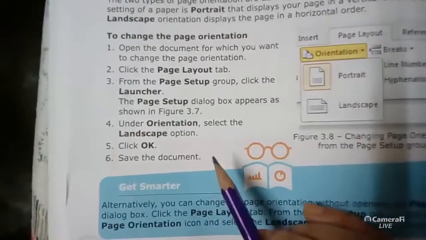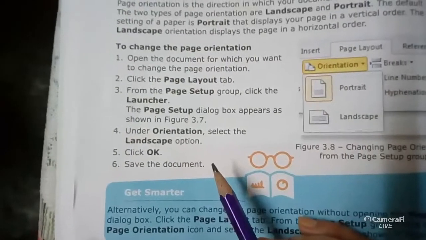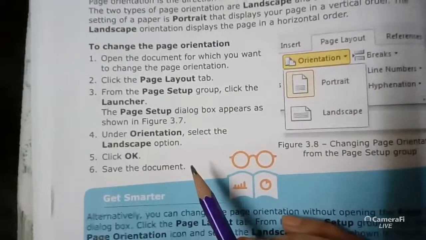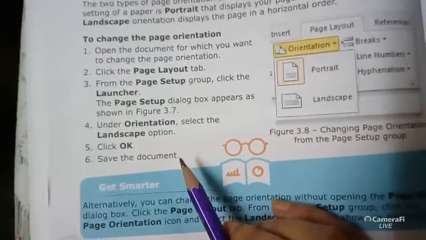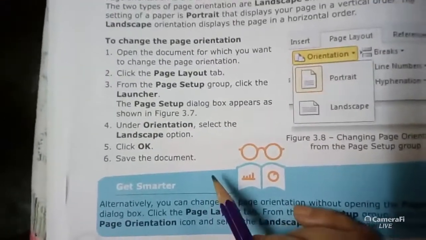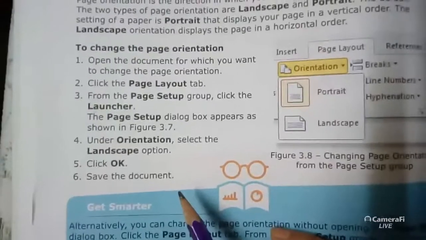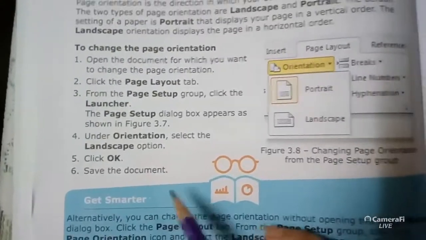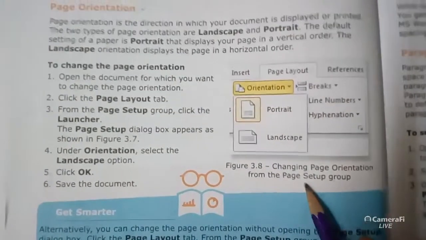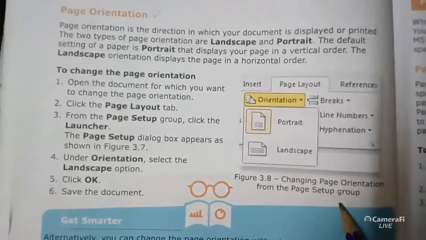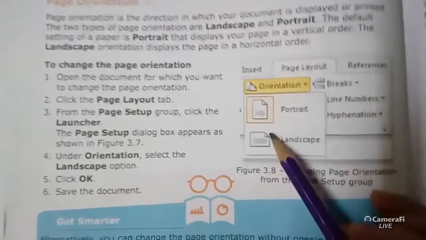And one thing I am saying again, if you have done any changes, you have to save every time, otherwise it will not change. You cannot see the changes. Here see 3.8 picture, changing the page orientation from the page setup box. Here you can select any one.